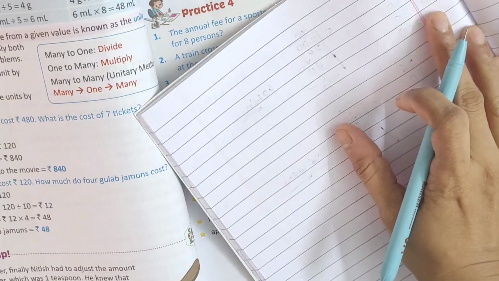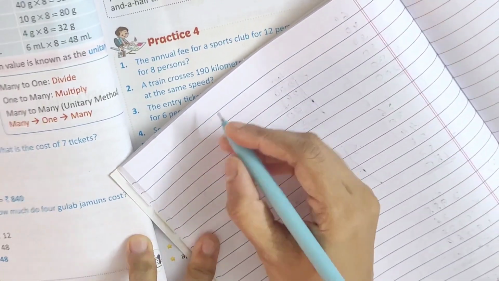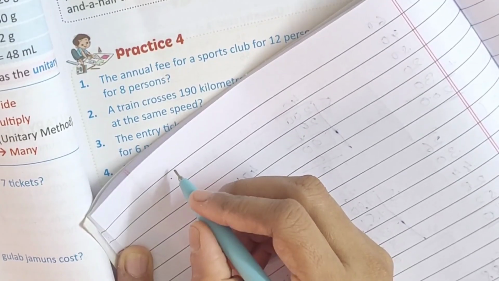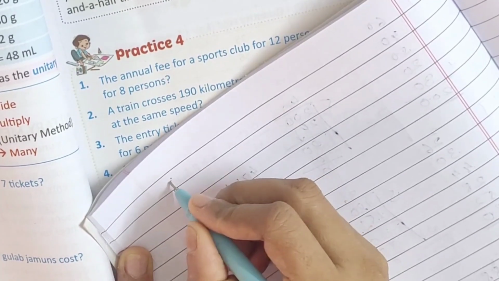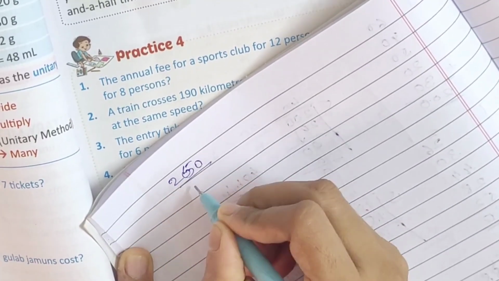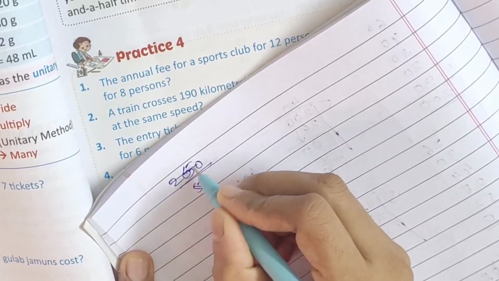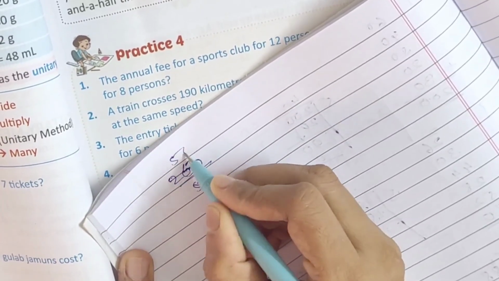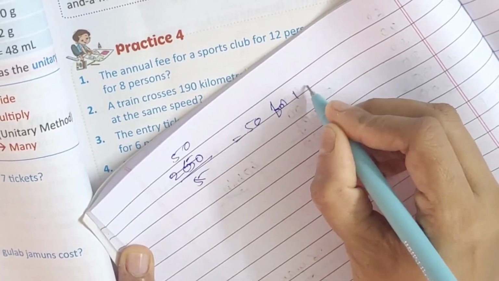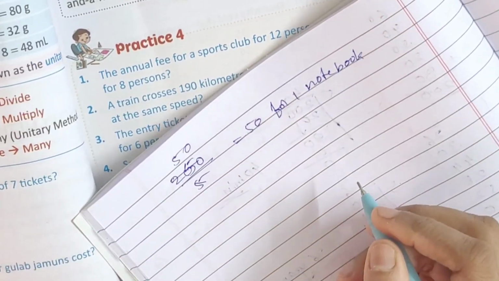You have to find out the cost of one notebook first. Cost of one notebook is, first you have to divide this. 250 divided by 5. So answer is 50 for one notebook. One notebook cost is 50.